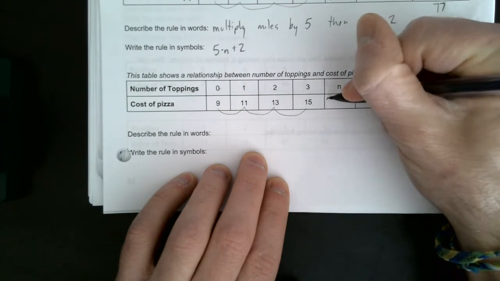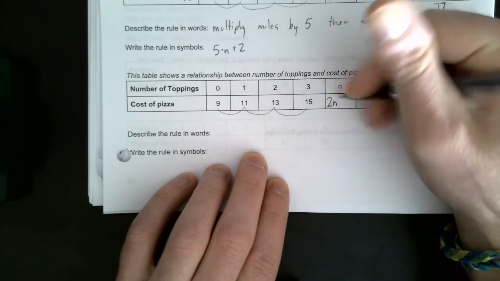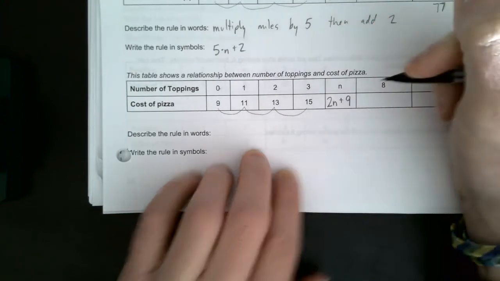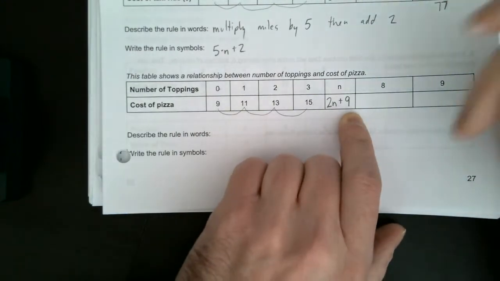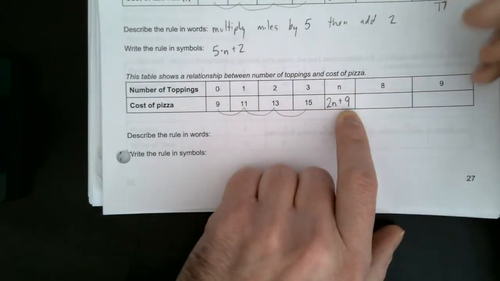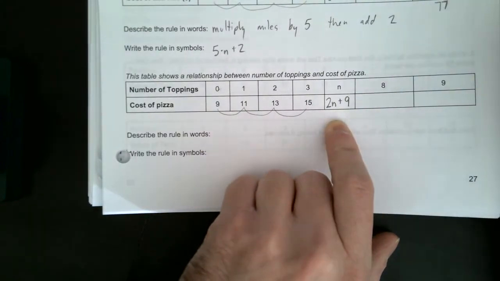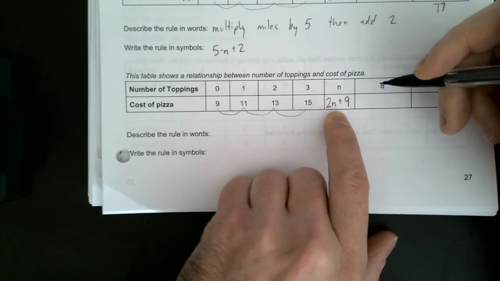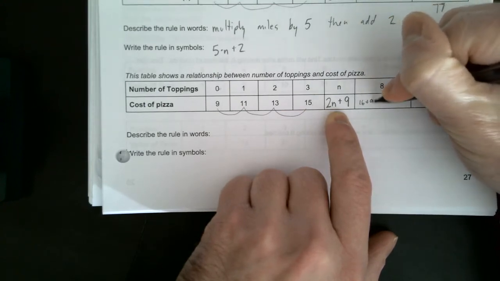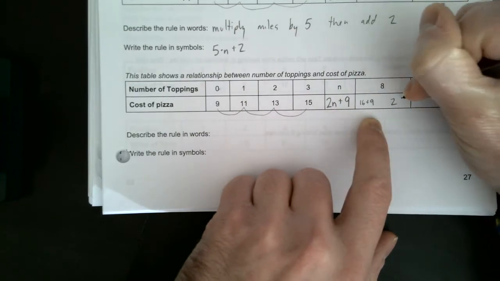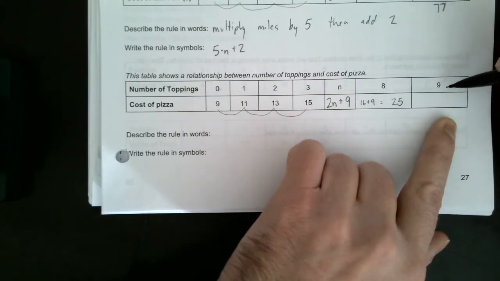So it looks like we're doing 2 times the number of toppings. It must be $2 per topping. Plus the $9. Now that $9 is just the cost of the plain old cheese pizza. So if you're buying a pizza, you're paying $9 for the pizza and then $2 per topping, it looks like. So if you get 8 toppings, which would be ambitious, that's 2 times 8, which is 16, plus 9, that would be $25. That's quite a pizza there.